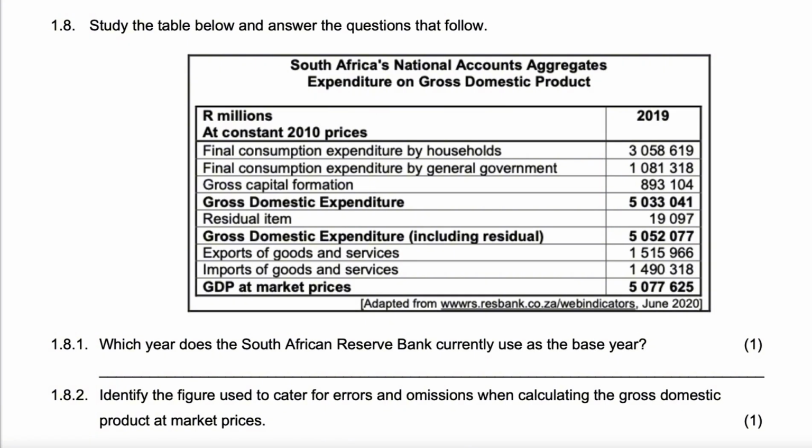Now, it says here, study the table below and answer the questions that follow. Well, we've been coming across the income method. Finally, I have to talk about something relatively different. Now, this is the expenditure method. How do we know? Here it even says expenditure. Okay, so common sense. Now, let's have a look.